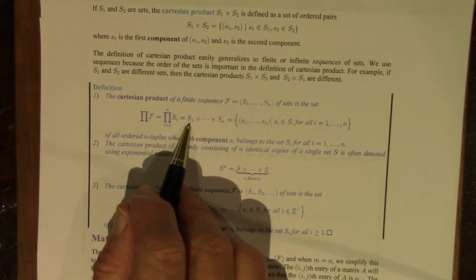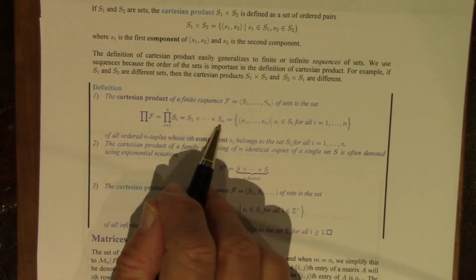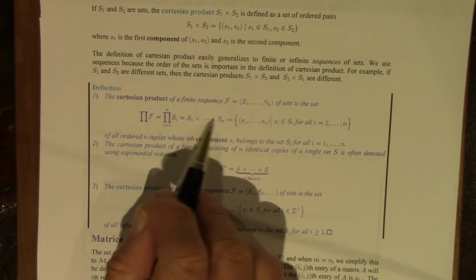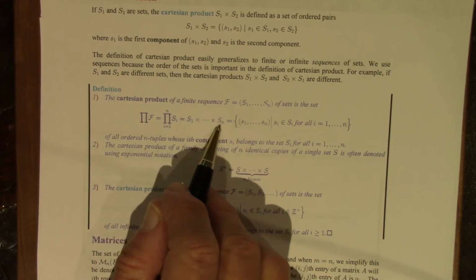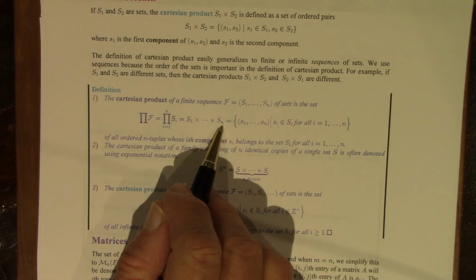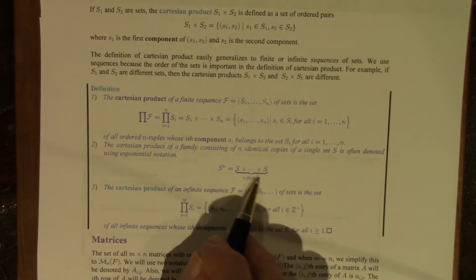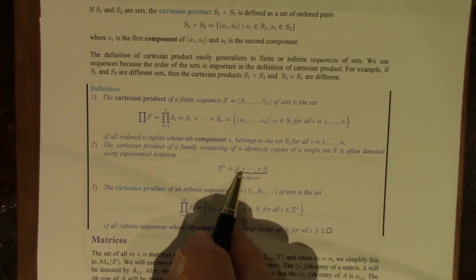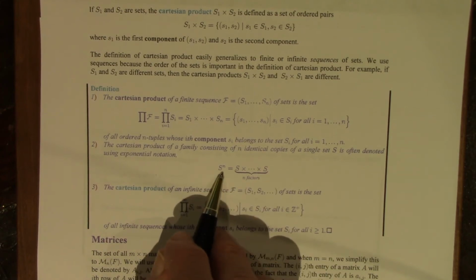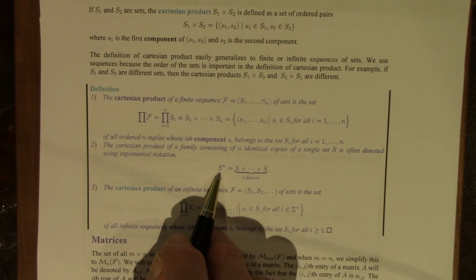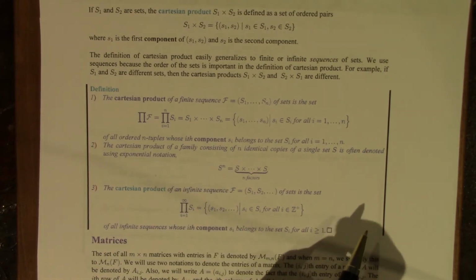There is no reason why these sets have to be distinct. In fact, sometimes you'll want them to be the same set. When you have a Cartesian product of n factors of the same set, S, we often write that using exponential notation, S to the power n.